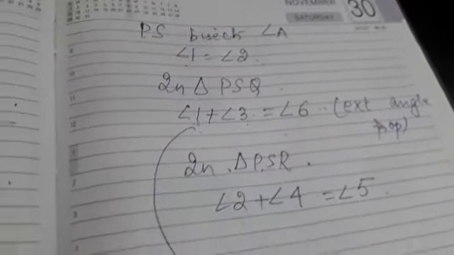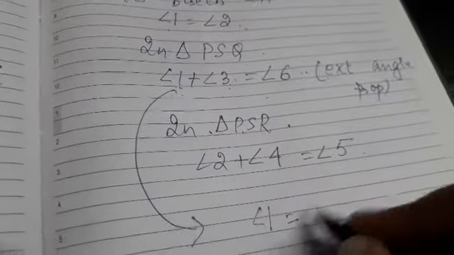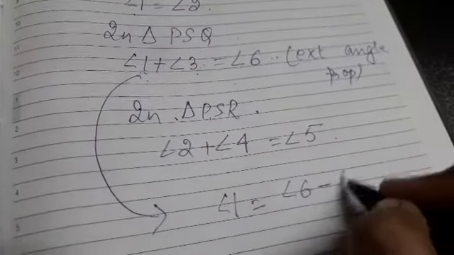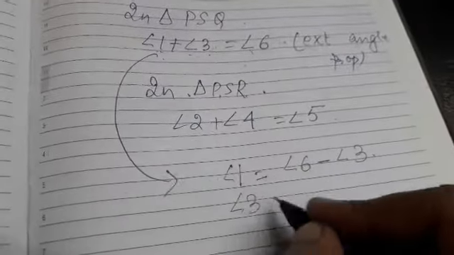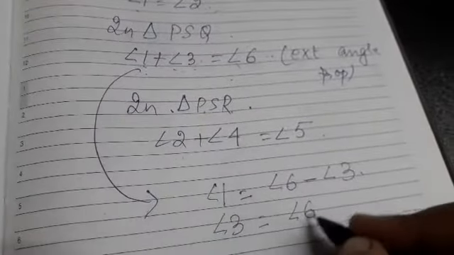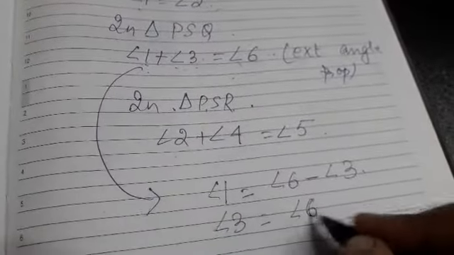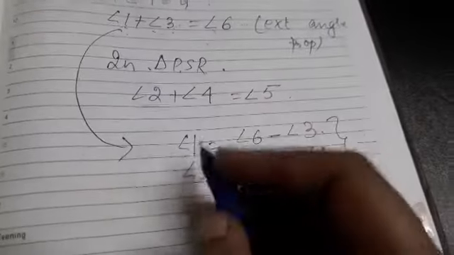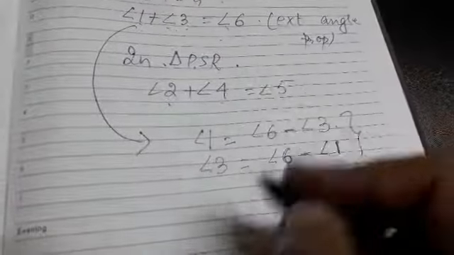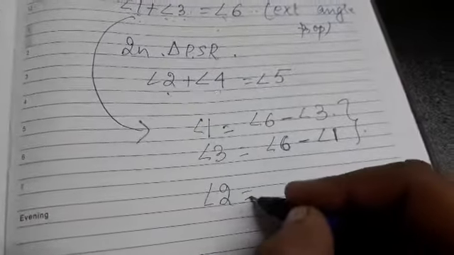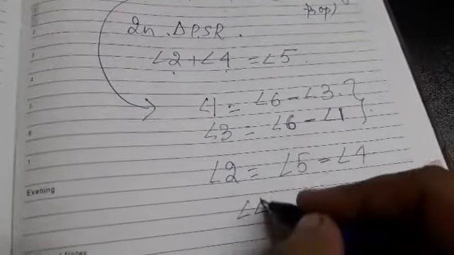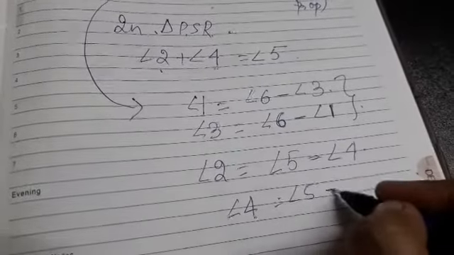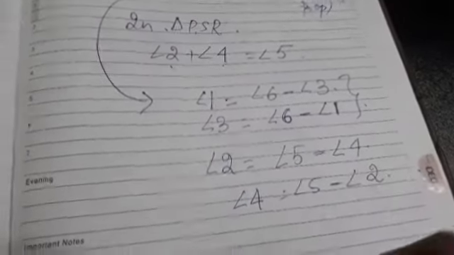Now we know that angle 1 is equal to angle 6 minus angle 3, right, from here. And I can also write it as angle 3 is equal to angle 6 minus angle 1, right? Now which of the conditions can we use? We can just check. From here I will get angle 2 is equal to angle 5 minus angle 4, and angle 4 I can write as angle 5 minus angle 2.